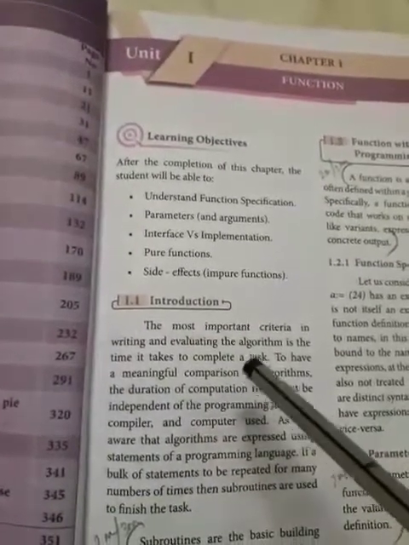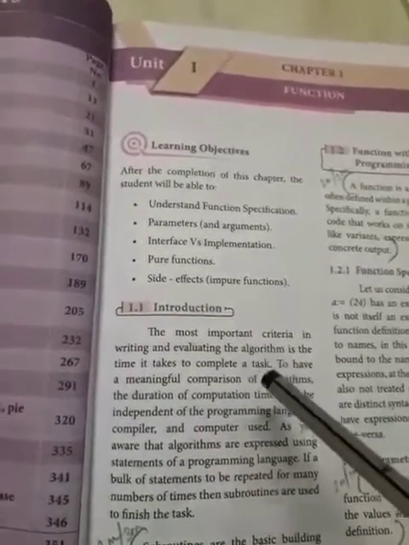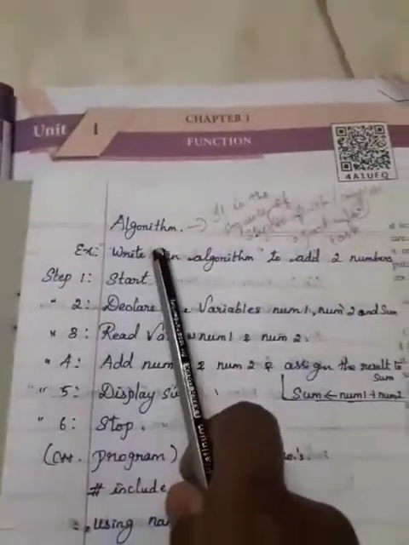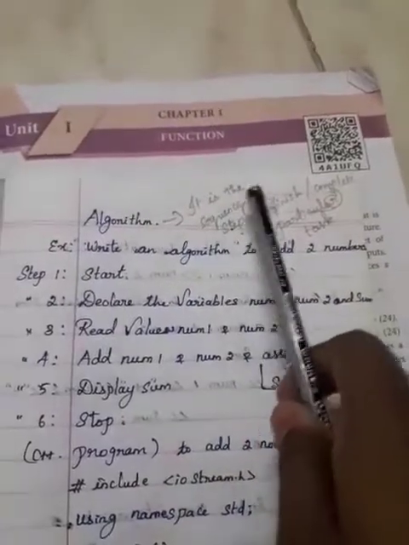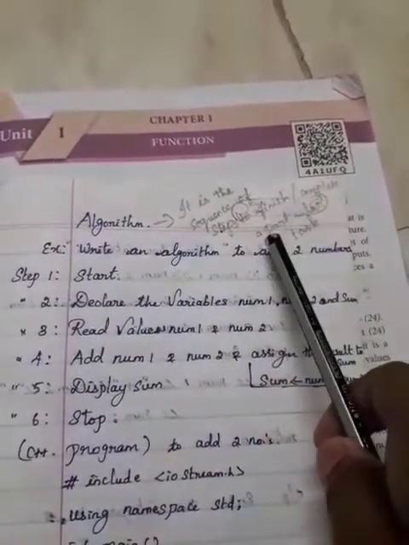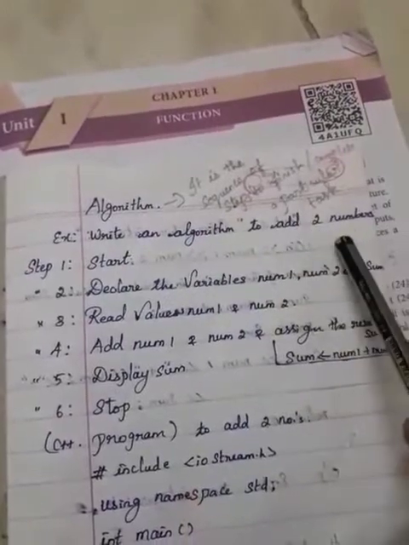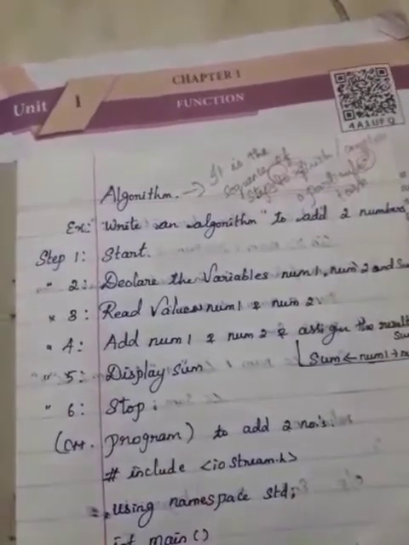Now I will show an example of an algorithm, how to write the algorithm and an example program also. Algorithm. What is the definition of algorithm? It is a sequence of steps to complete a particular task. So example: write an algorithm to add two numbers. That is your task.